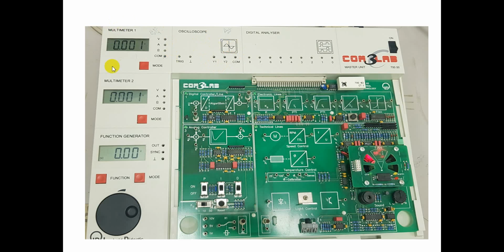The second thing is the multimeters. You can see you are given two multimeters here. Most probably we are going to use one multimeter at a time. So what does the multimeter do? We can measure the voltage, the current and the resistance. Normally we are going to measure the voltage for this particular course.